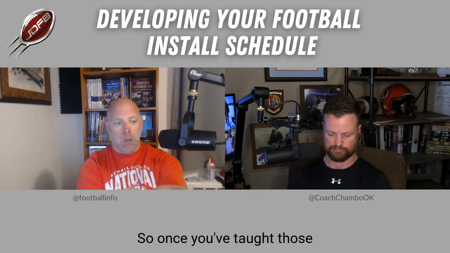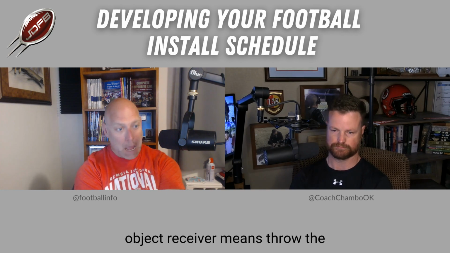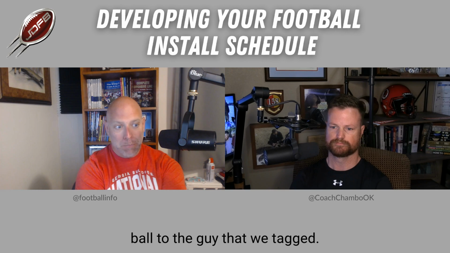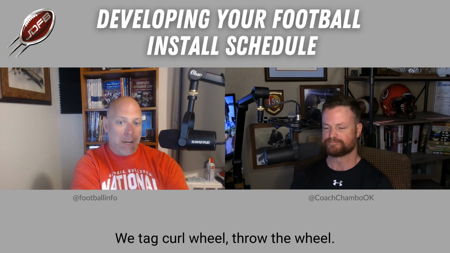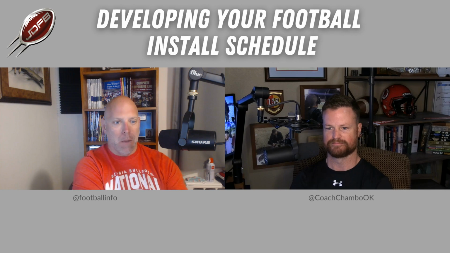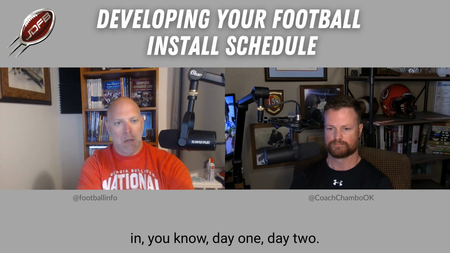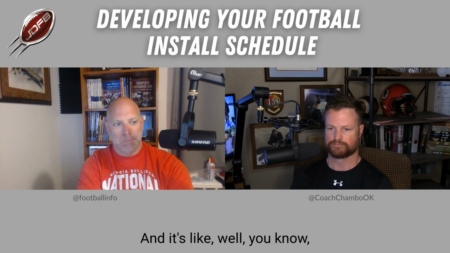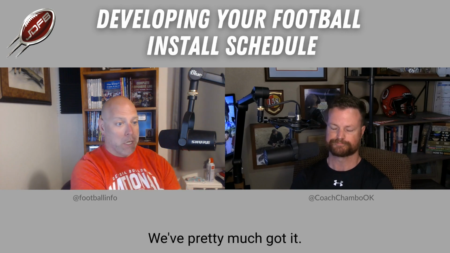Once you've taught those concepts, in 2 days we can get a horizontal stretch and a vertical stretch, and an object receiver means throw the ball to the guy that we tagged. So that's a wheel, for example. We tag curl wheel, throw the wheel. We saw something, throw the wheel. That's object receiver. We get those concepts in, day 1, day 2. We get a vertical stretch and a horizontal stretch, and that's it. Yeah, we've pretty much got it.